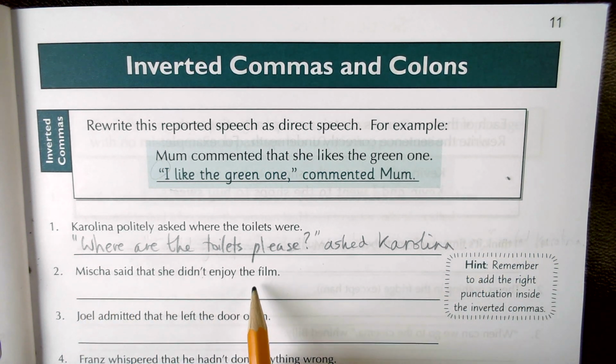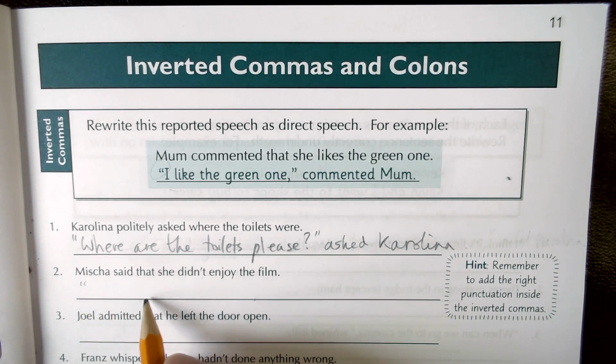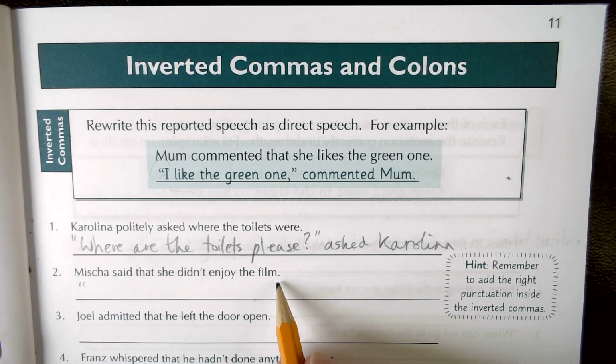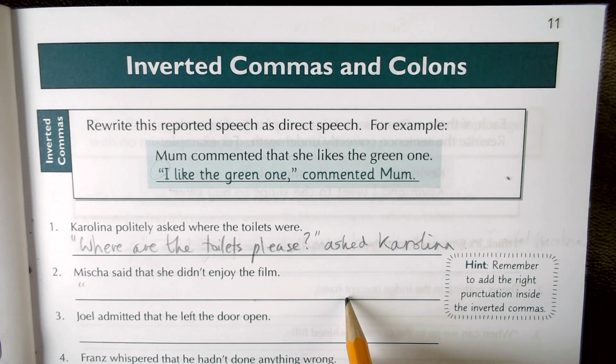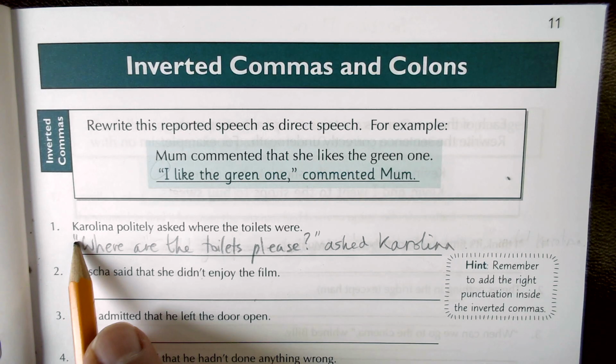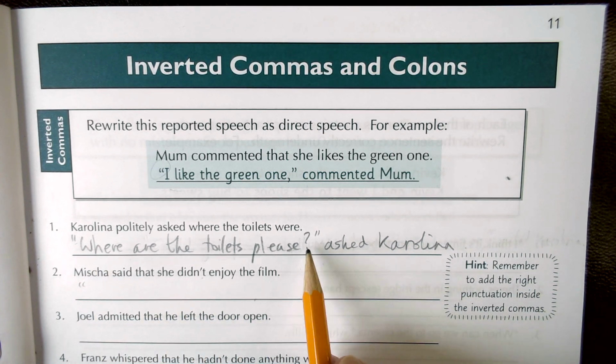Misha said she didn't enjoy the film. Simply, we'd have open speech marks: "I didn't enjoy the film," comma, close speech marks, said Misha. So the key thing being that we open the speech marks, then we end with some form of punctuation. That might be a question mark. It might be an exclamation mark, but most commonly it's just a comma.